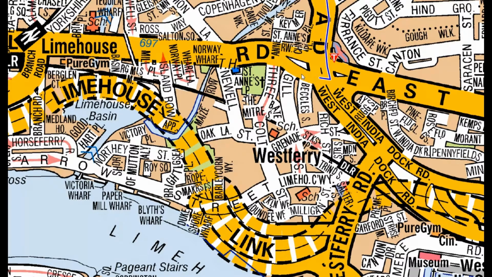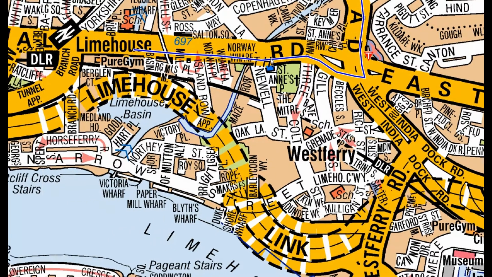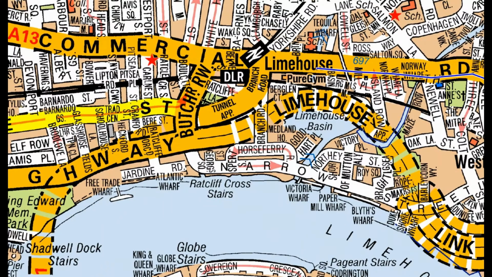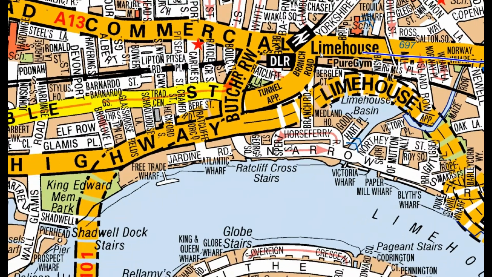So I'll take a right here. I'll stay on my left again. I'm almost there. I said I wanted to get to the tunnel approach, right? We're almost there. And I'm staying on my left when I'm going into the tunnel, yeah?